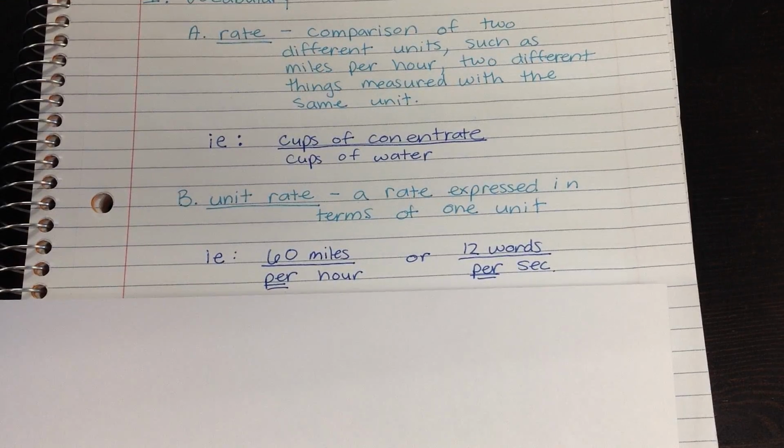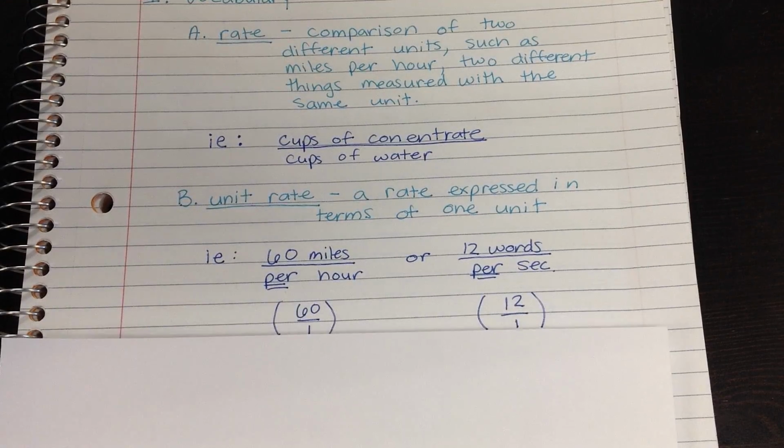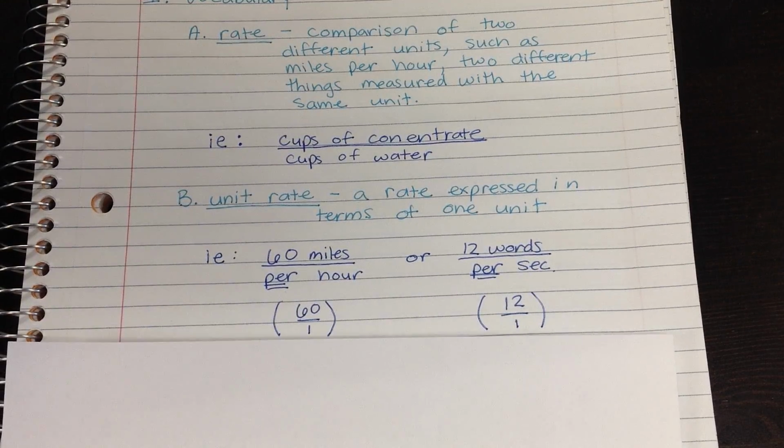My example says that we have 60 miles per hour, which really means that it's 60 over 1, or 12 words per minute, which is 12 to 1. And those are our ratios and the rate at which we drive or type words. So unit rate is just how much of one there is. In 1 hour, we drive 60 miles. In 1 minute, we type 12 words. That is unit rate.